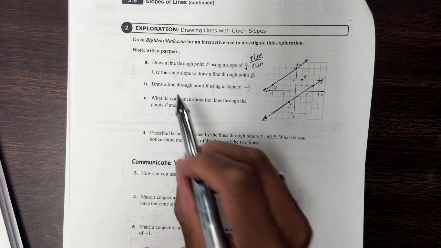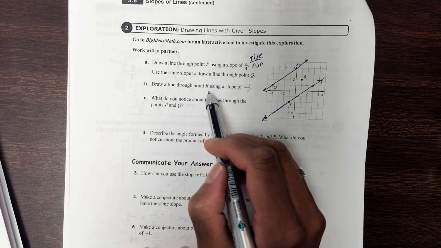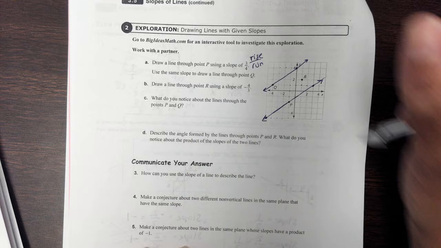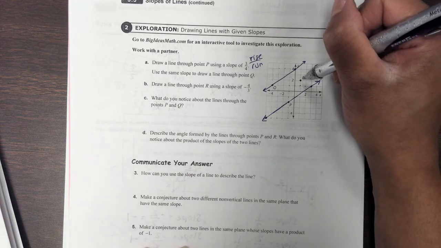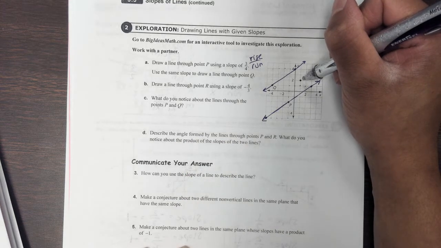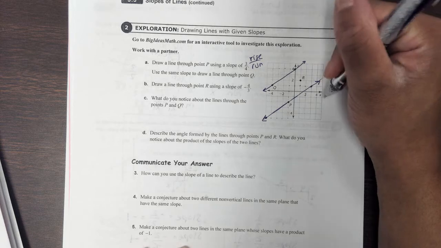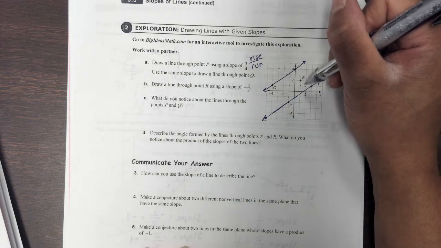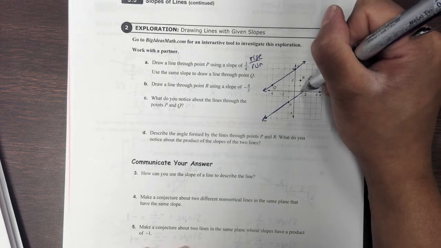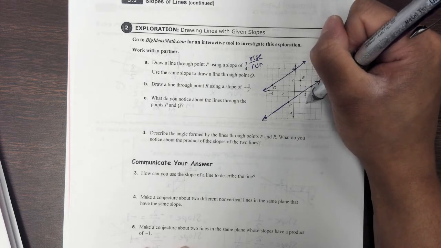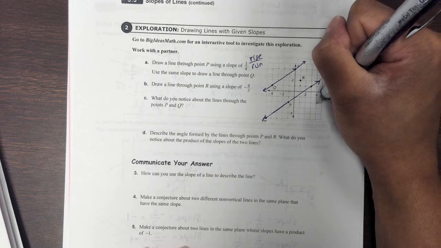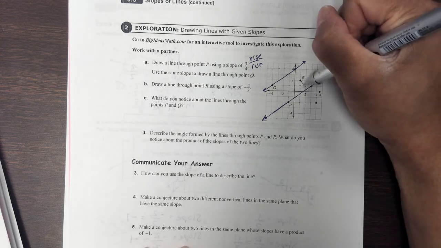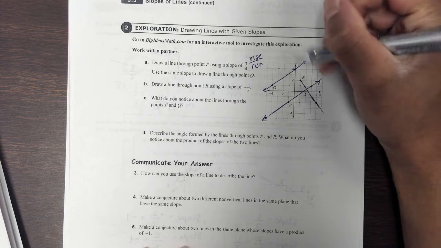Okay, and it says draw a line through point R using a slope of negative 4 over 3. So let's go through R, and it's decreasing. Know that, so it's going to go in this general direction. So I'm going to go up 4, or actually down 4. I can go down 4, 1, 2, 3, 4, and go over 3, 1, 2, 3. Okay, so I have this line.